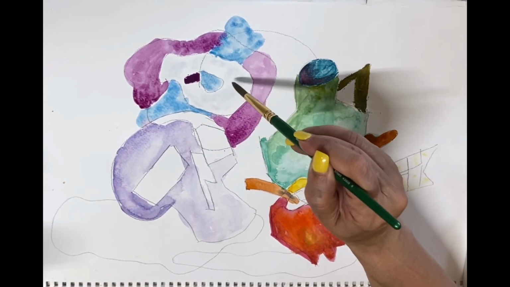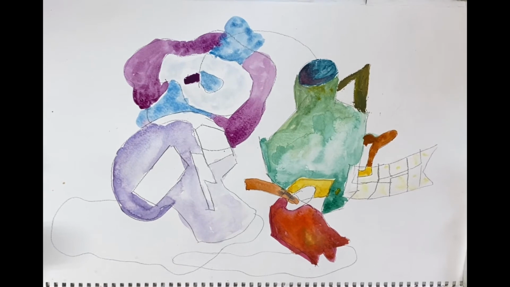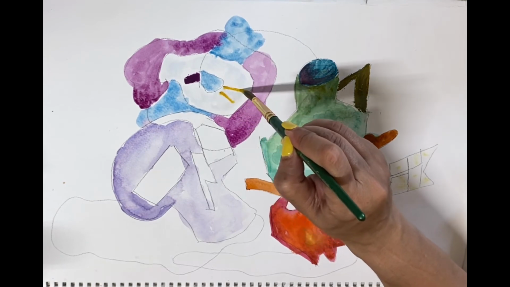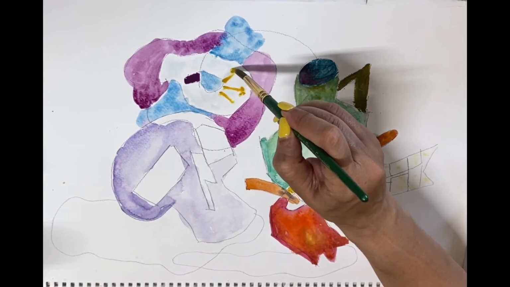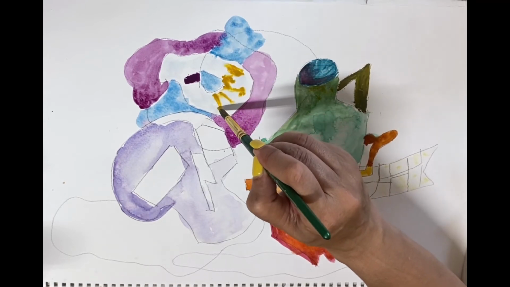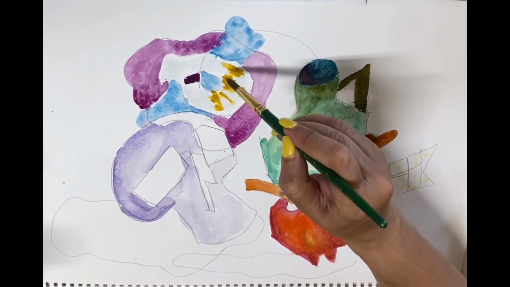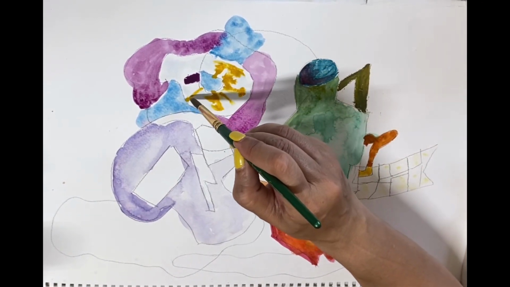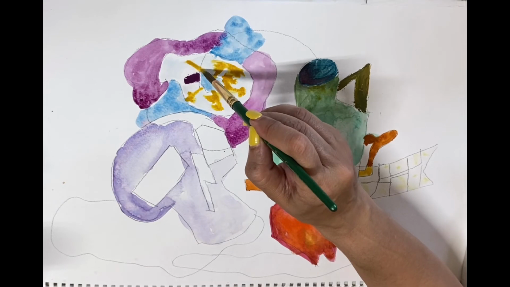okay, I'd rather use some kind of rays, you know, like that. And I'm showing the pistils in a very simple way.